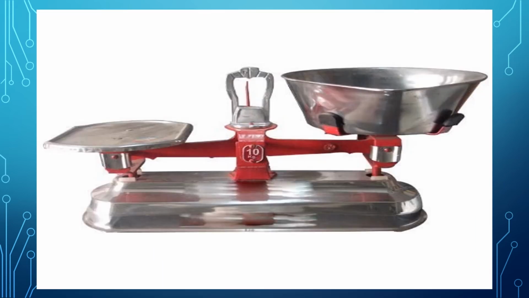Yes, you can see here. By convention, the object whose mass we want to measure is kept on the right side pan, and on the left side pan the weighing stones are generally kept.